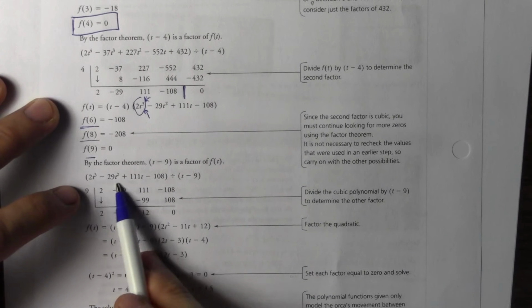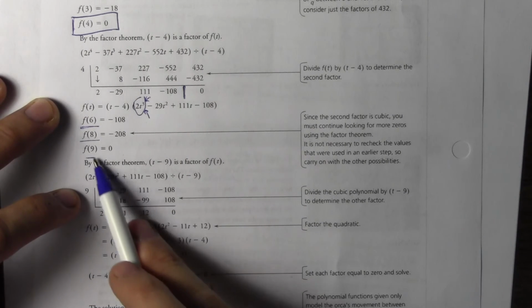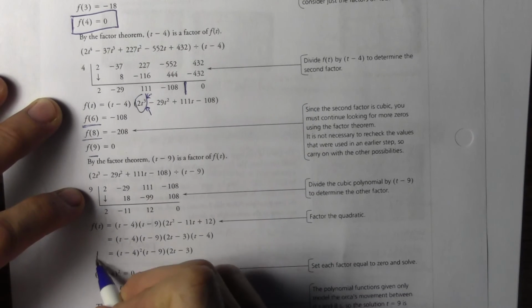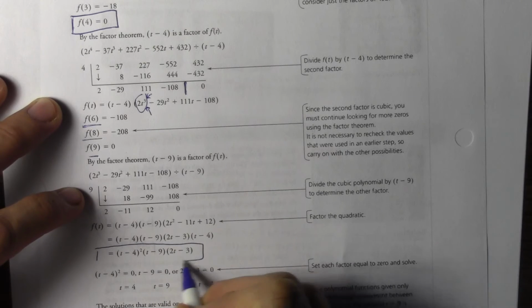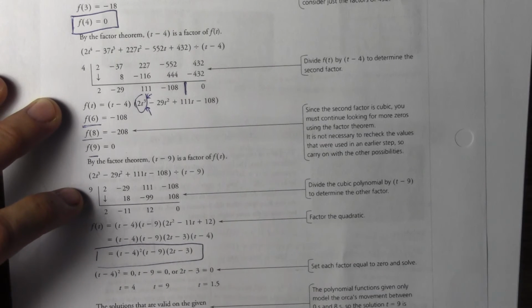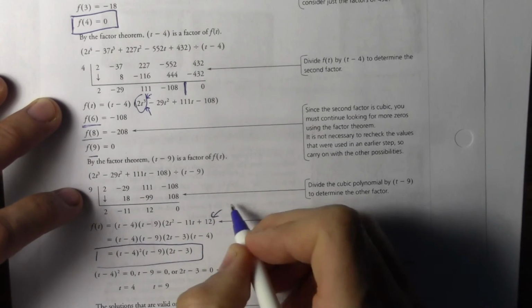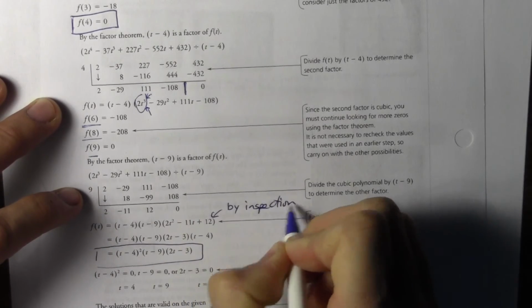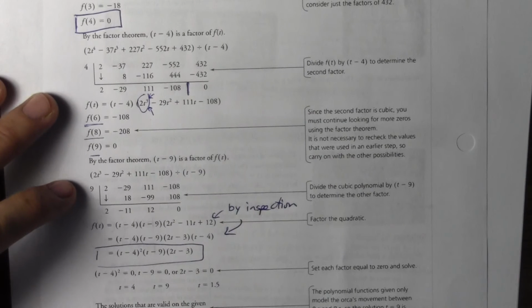So we find that 9 works by factor theorem. We use synthetic division again, and we end up with this equation. We factored this by inspection, which gave us those two terms.